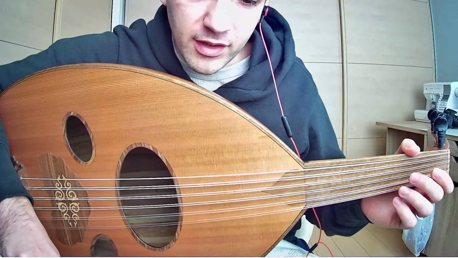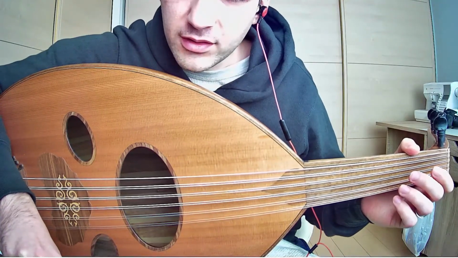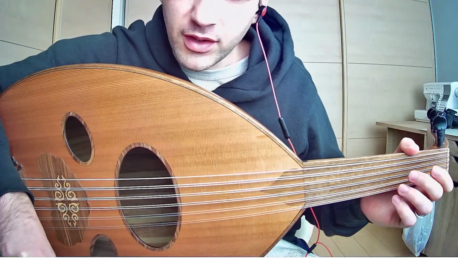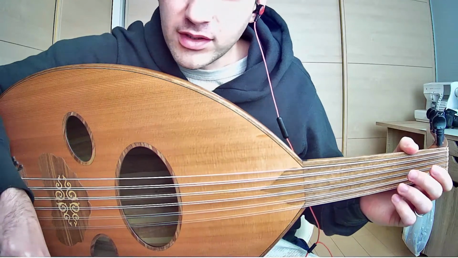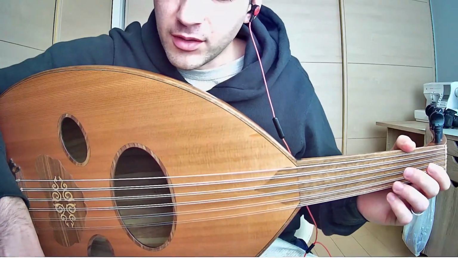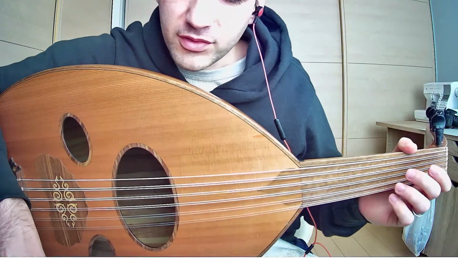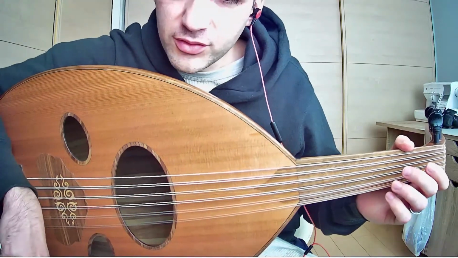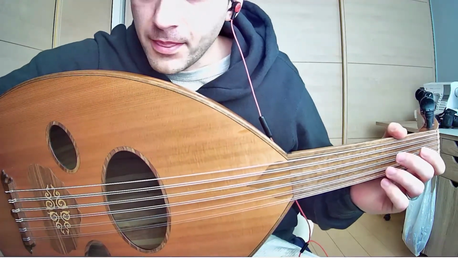I do like Iberian style Celtic music. I really love that style of music, and I think that really lends itself well to oud. Iberian style Celtic music is beautiful, but I'm not a huge fan of flamenco, to be honest.